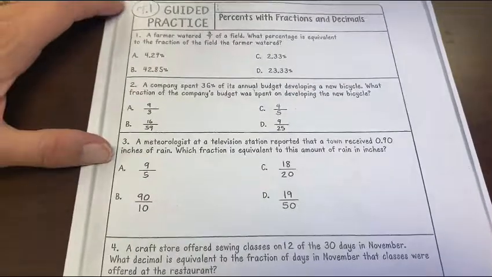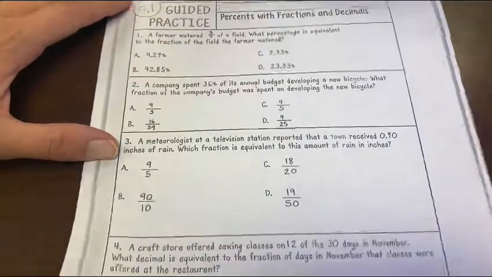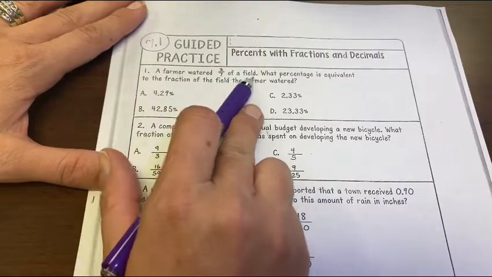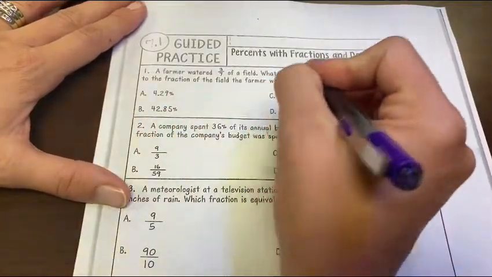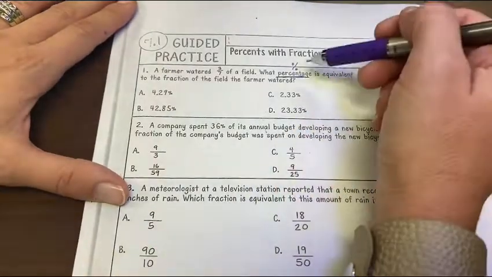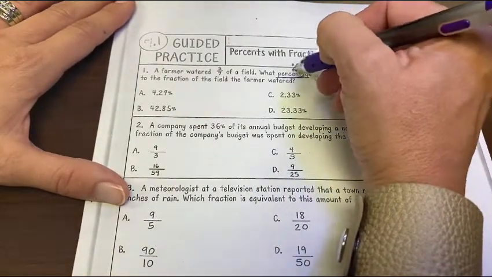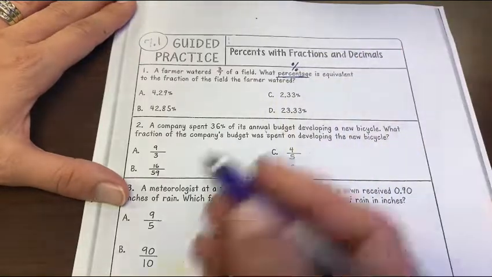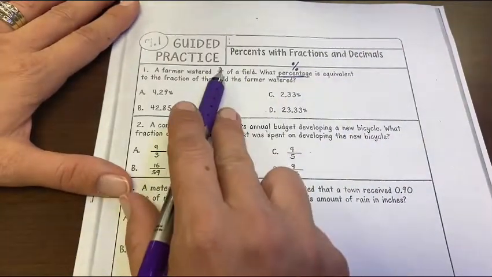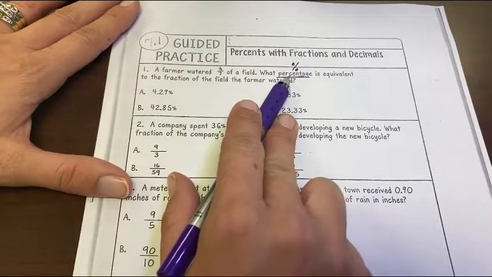All right, let's look at page 54A. It comes right after 54 in your journal. It says, a farmer watered 3/7 of a field. What percentage? So they want us to talk about percent, and I don't know if you've ever noticed that before, but percent is a 1 and a 0 and a 0 because it means out of 100. That's where they got the percent sign from. So 3/7 turned into a percentage.